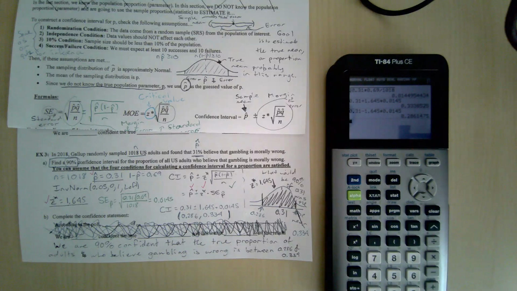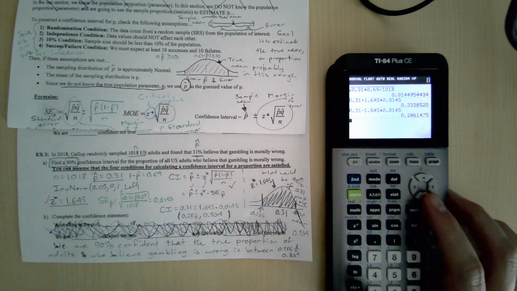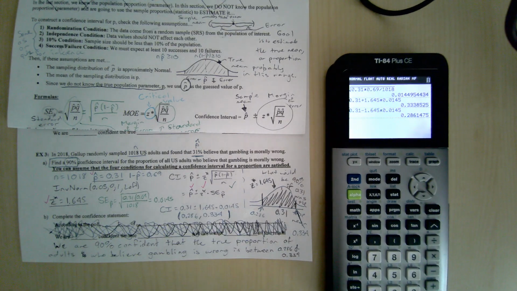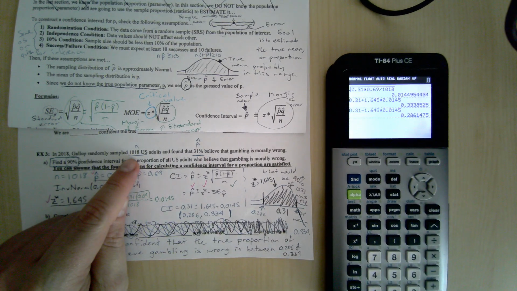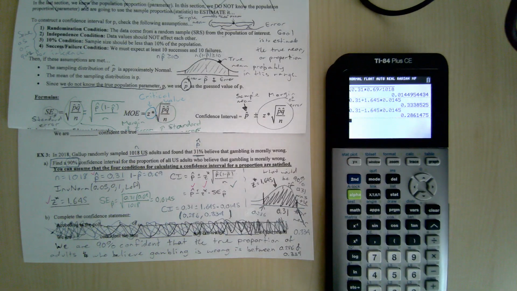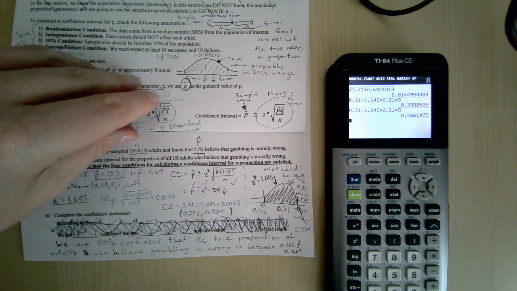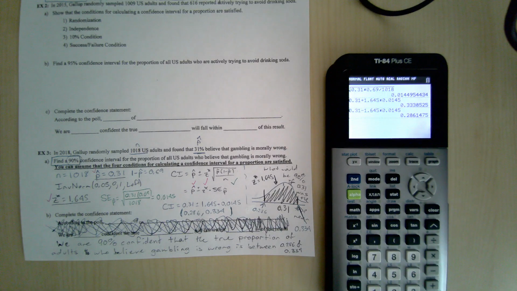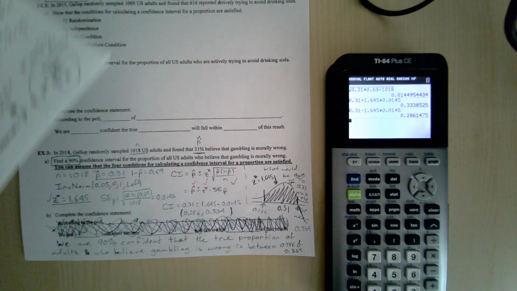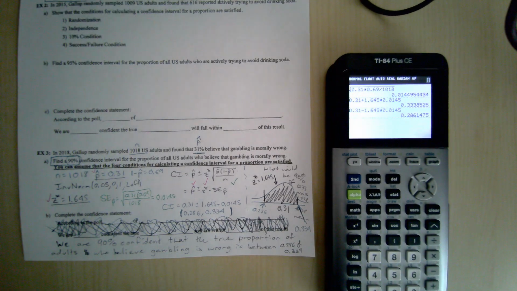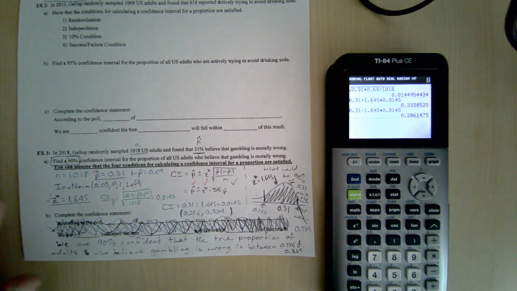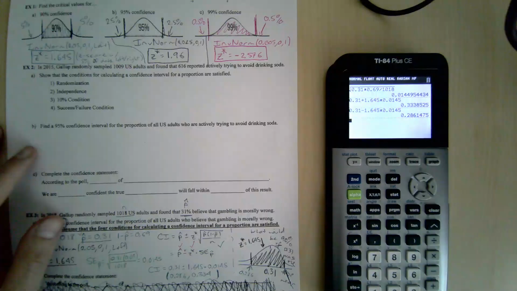So that means most adults don't think gambling is morally wrong. We're 90% confident that's true. 90% is pretty confident. You only need 1,000 adults and you're pretty sure that people actually think gambling is okay. Now, if we polled the class, we might get a very similar outcome where you don't think gambling is actually that bad. I don't know. But it's not morally wrong or whatever. That could happen.